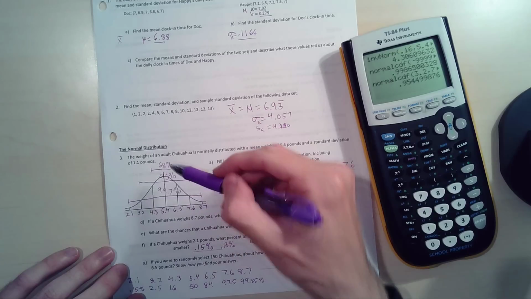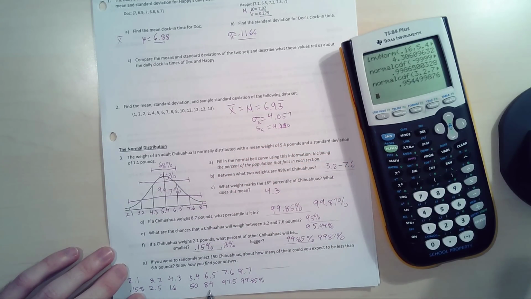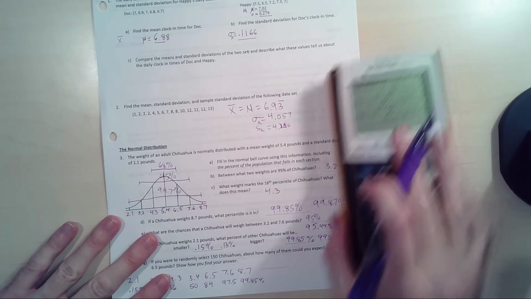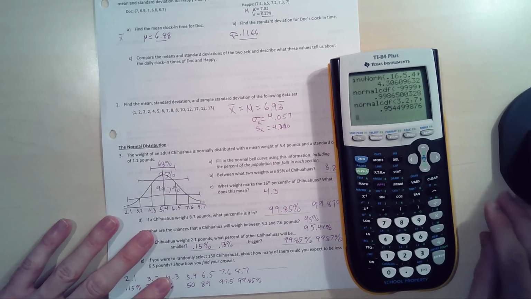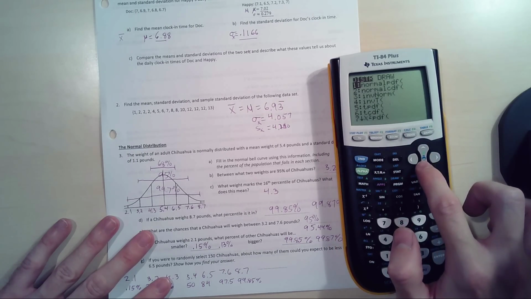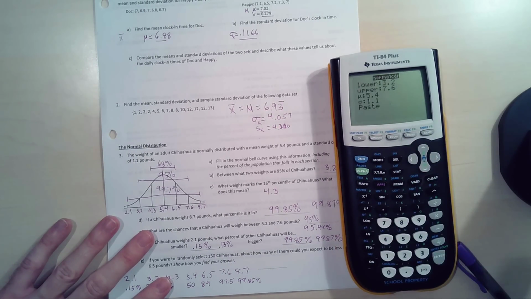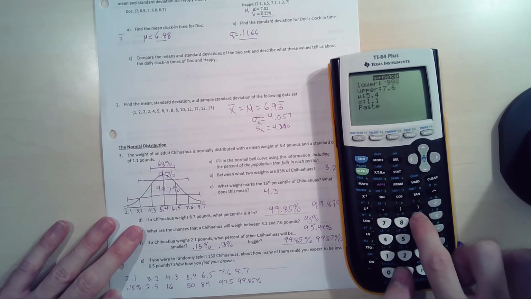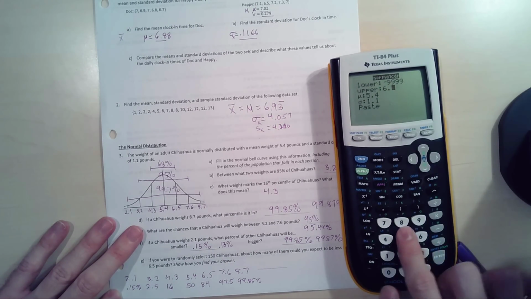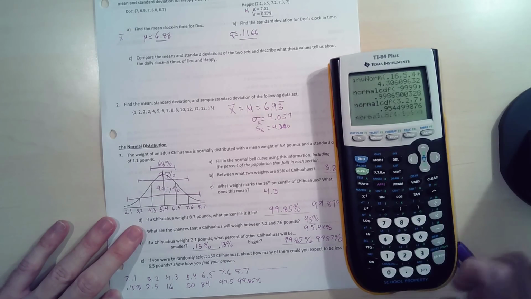If you were to randomly select 150 Chihuahuas, how many would you expect to be less than 6.5 pounds? So 6.5 up here, that's 84% of the situation. Again, you could have used the calculator for this, and I'm going to show that calculator move one more time. So doing it in the calculator again, you're going to hit second vars, normal CDF, and you want less than 6.5 pounds. So again, negative infinity all the way up to 6.5 pounds. And hopefully we get this 84 answer.